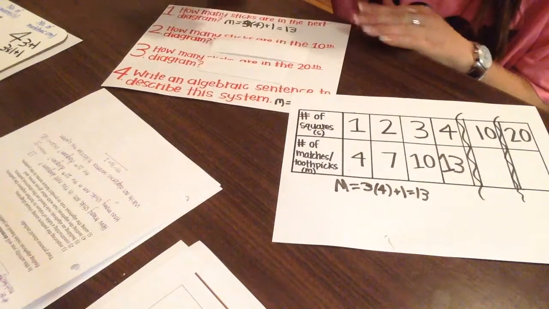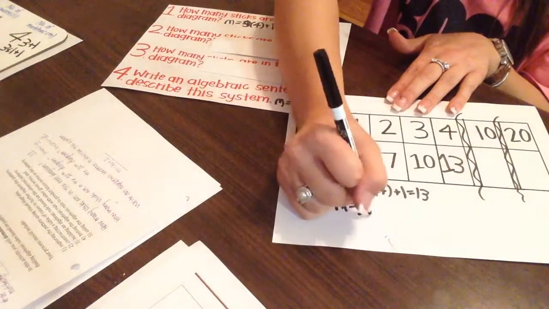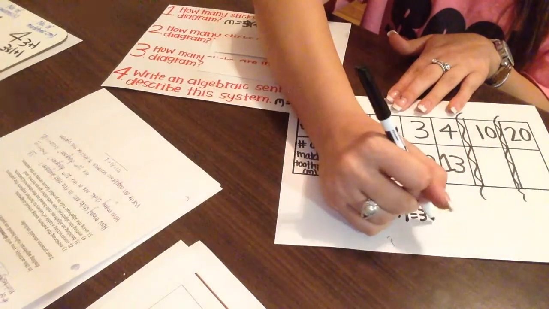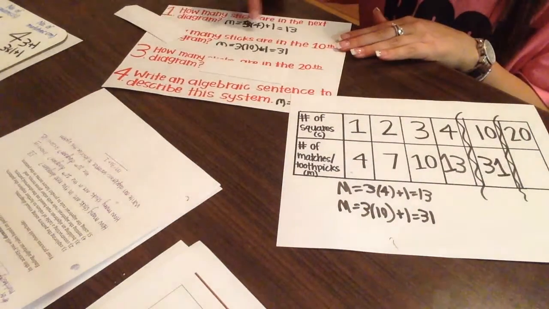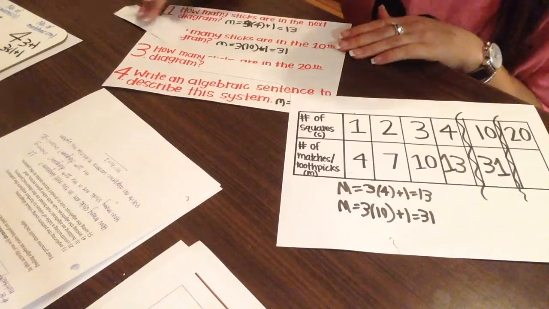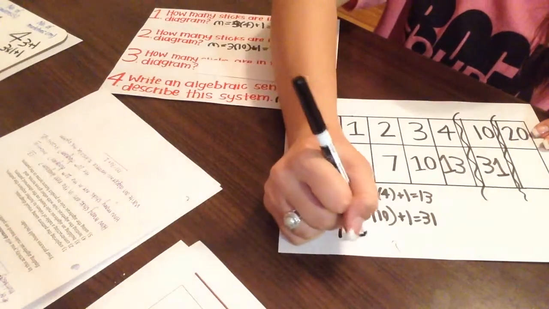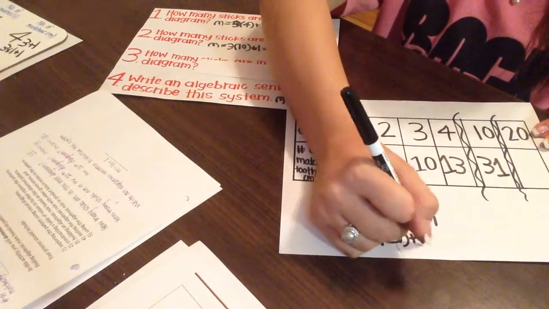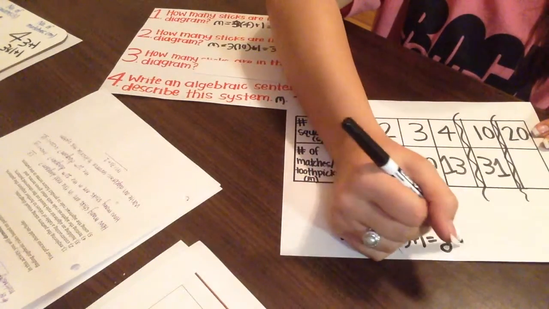Now let's look at how many are in the 10th spot. So we know that if we do m equals 3 times 10 plus 1, our answer is going to be 31. Right here, m equals 3 times 10 plus 1 equals 31. Now looking at our 20th, m equals 3 times 20 plus 1 equals 61. Did I write it right?